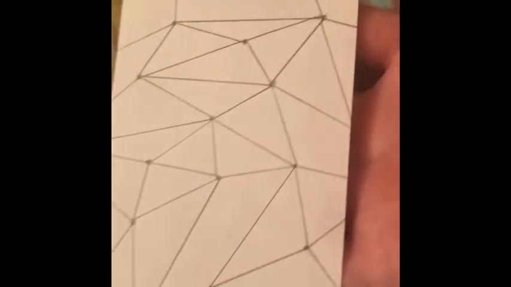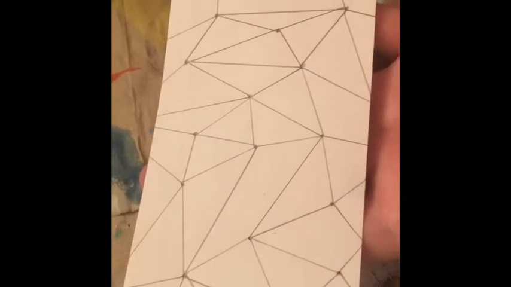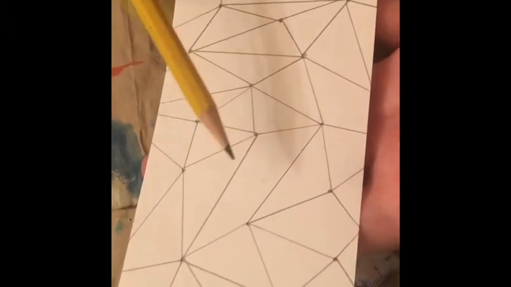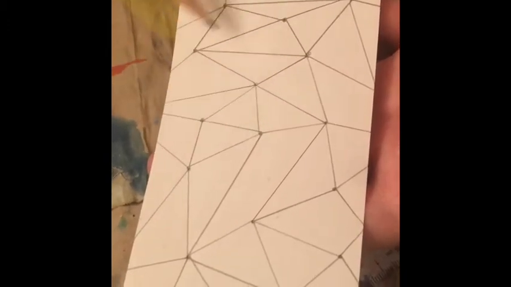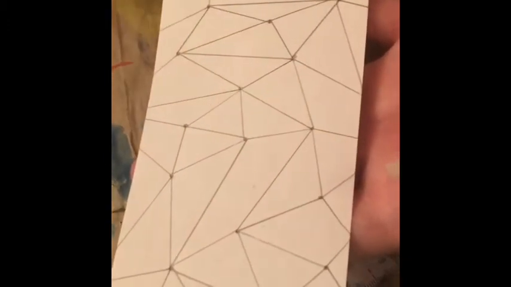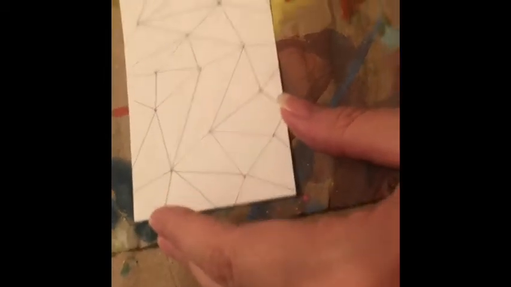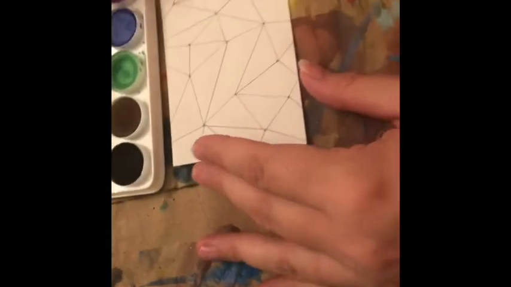All right, so there's all my dots and stuff. Oop, wrong way. Are connected. So see, I've got something that looks kind of like a little parallelogram. They're not quite parallel, but I got a lot of different triangles and everything. So now I'm going to put my pencil down. And now I'm going to start with my paints.